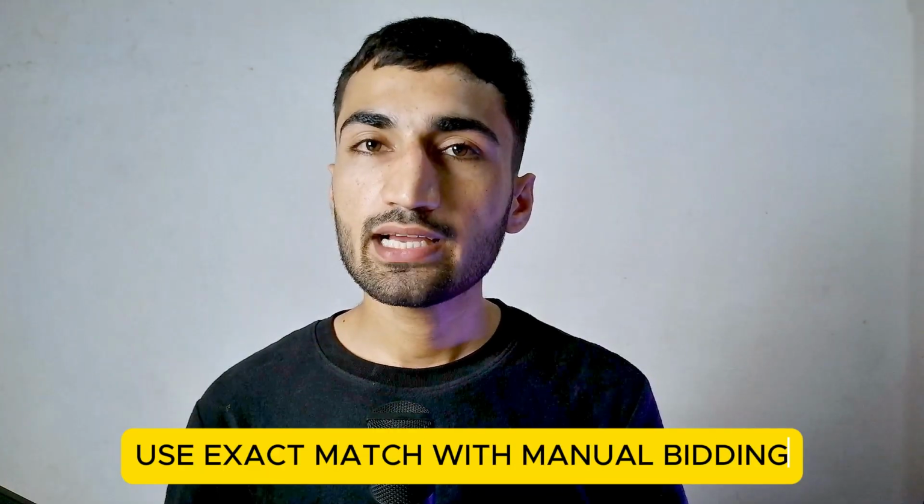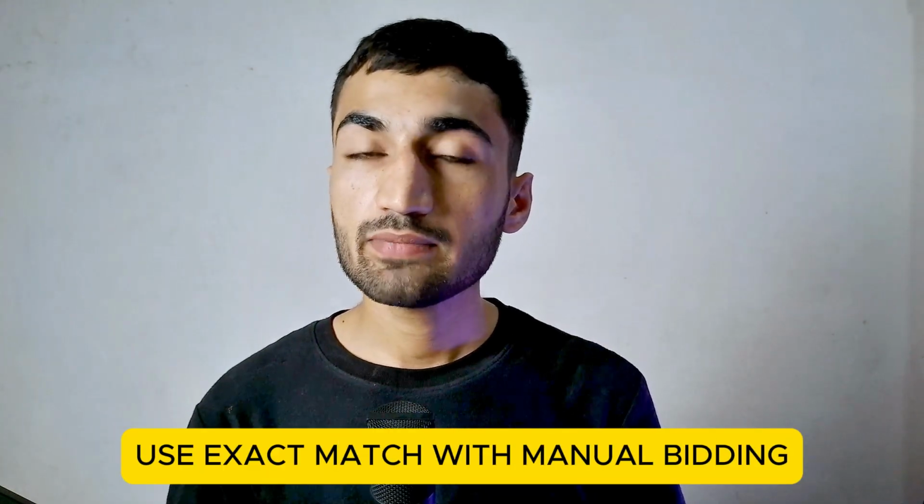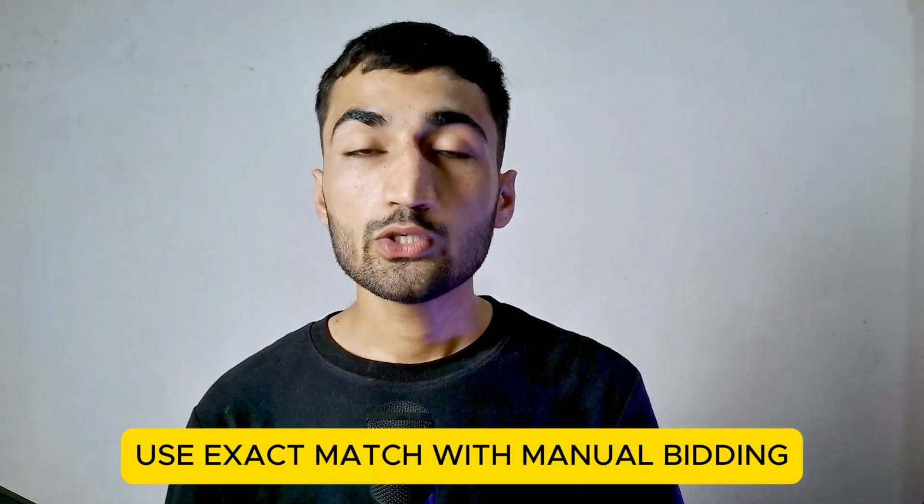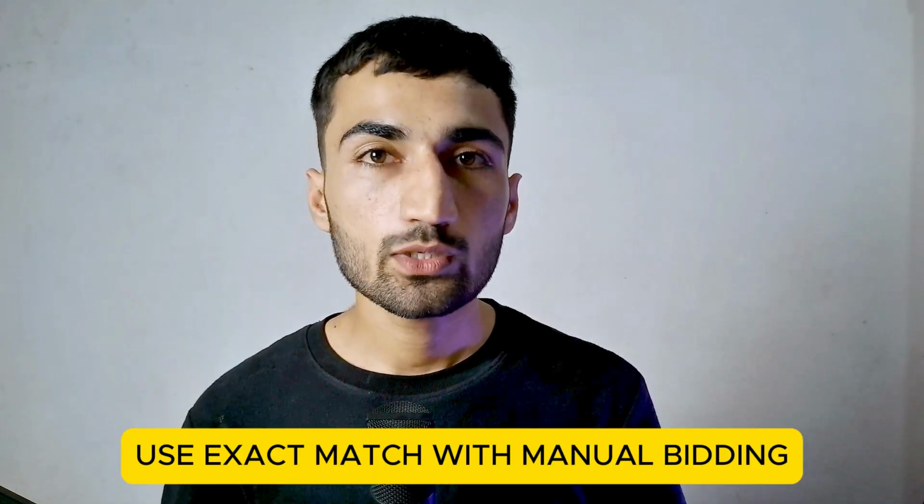Now your Google Ads bidding strategy and your keyword match type also have a very critical relation. If you are using manual bidding in Google Ads, like maximize clicks or manual CPC, or you target impression share, you should avoid using broad match keywords. If you start broad match with manual bidding, it is going to cost you a lot of budget and you will not even get a single result out of that.